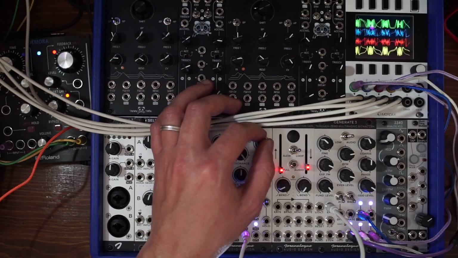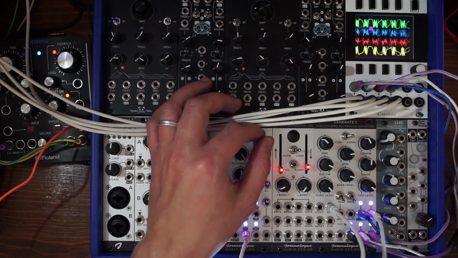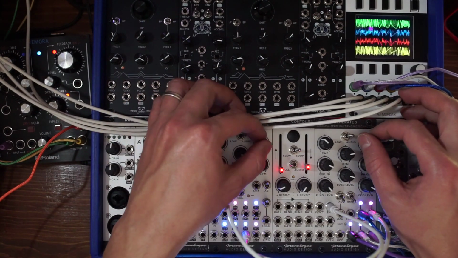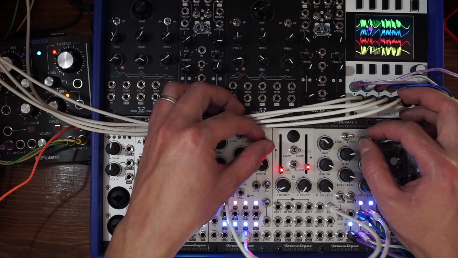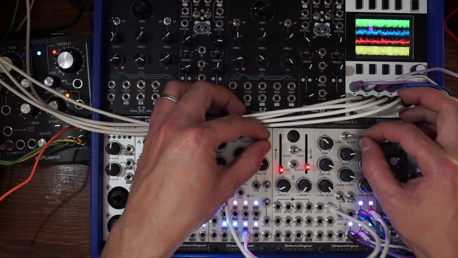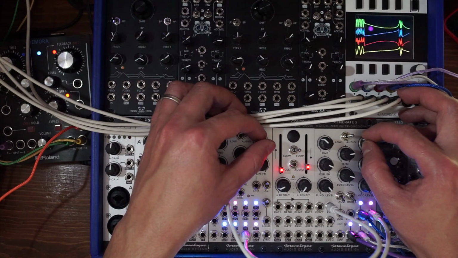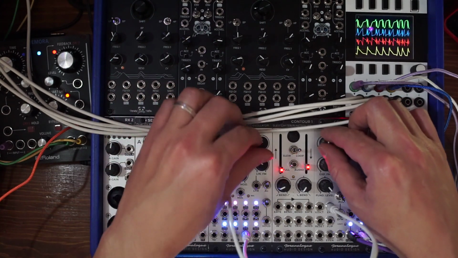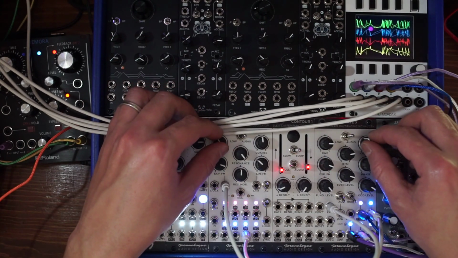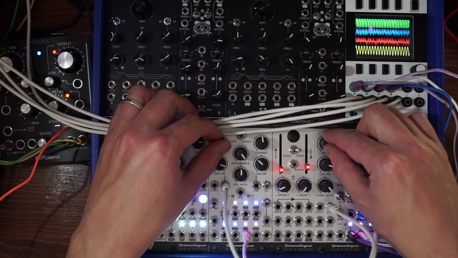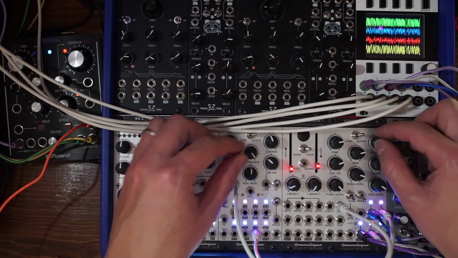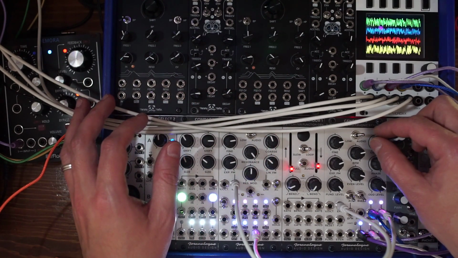I almost said cross FMing. That's a good idea. Let me get the full output here and send it back to the filter. Just for fun. Awesome cross modulation between filter 8 and generate 3. Yeah, things are starting to get real interesting.